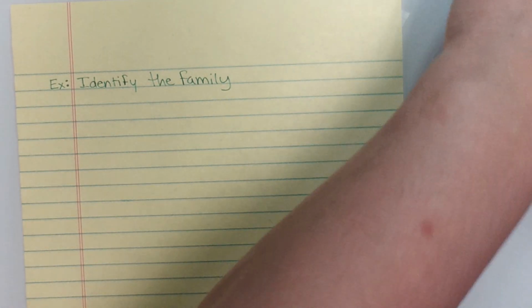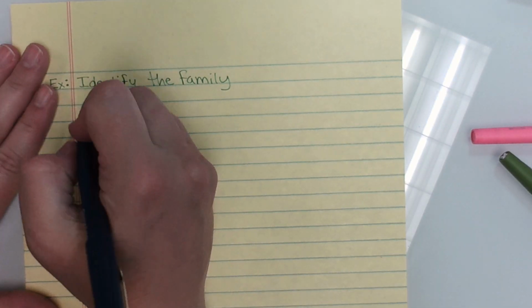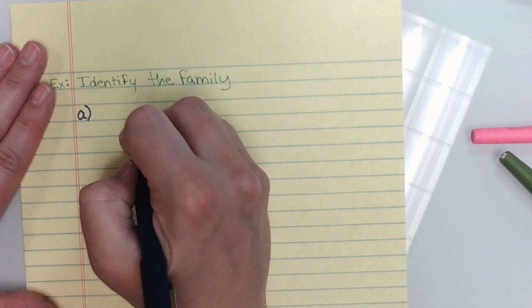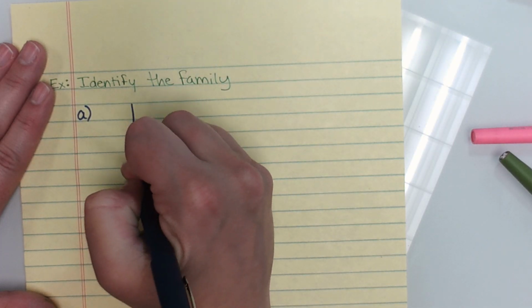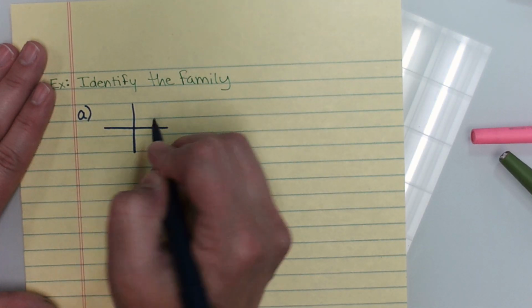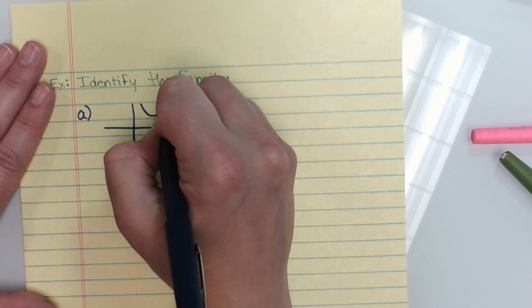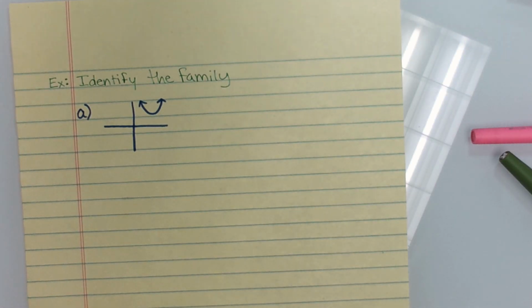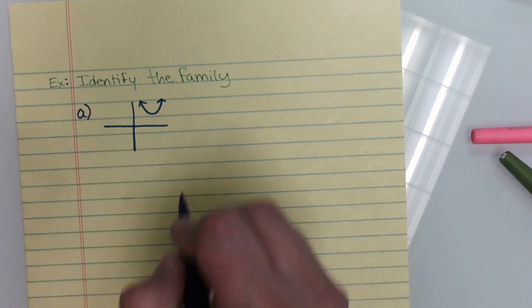It might give you a graph and ask which family the graph looks like. Quadratic. Ta-da, you've answered the question.